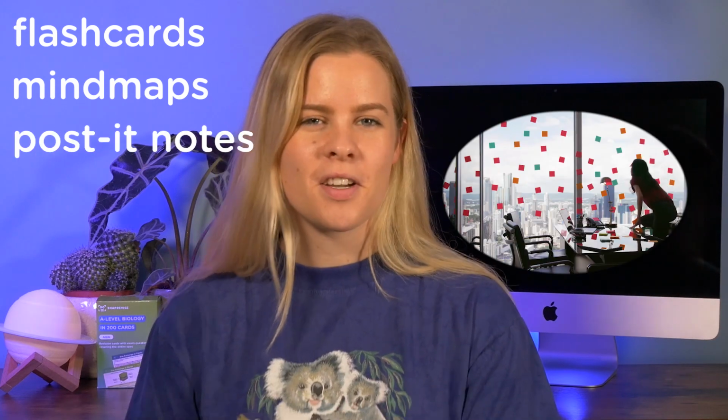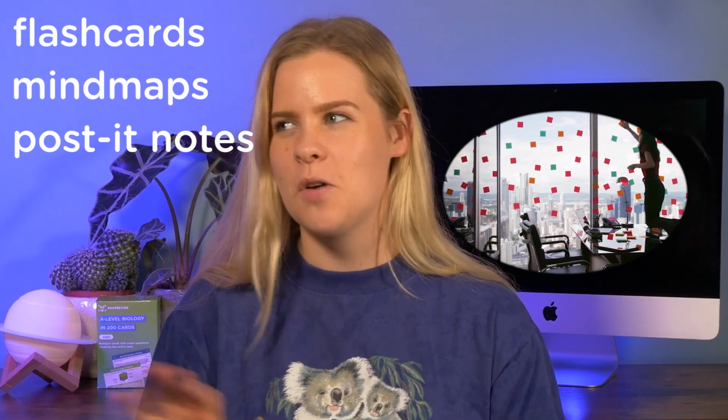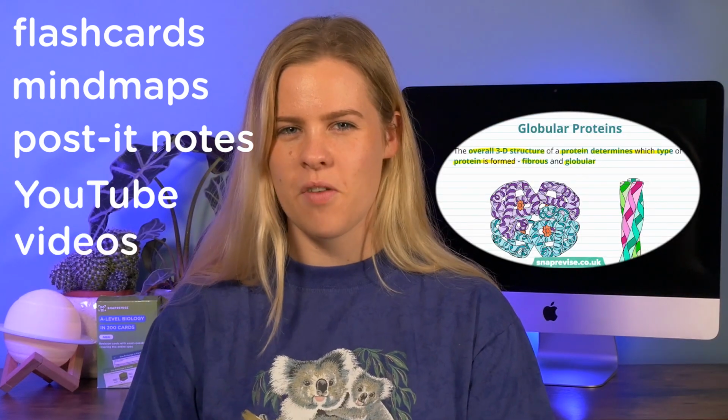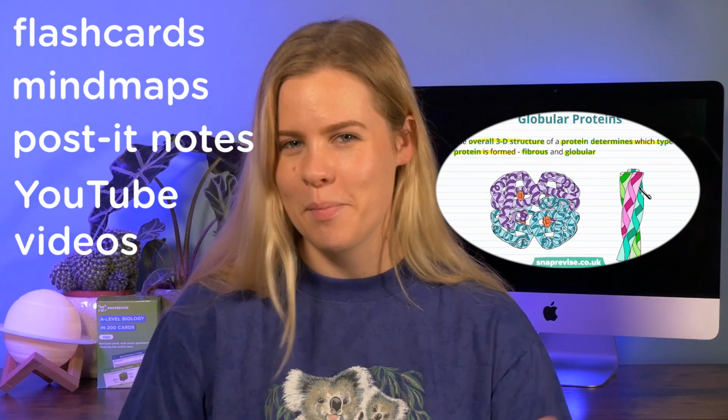Post-it notes that are different colours for your different A-level subjects, and you could put those up all around your house with small little reminders that just catch your eye as you're going about your daily tasks. You could also watch YouTube videos or any other kind of video and summarise the information within them using coloured pens in a mind map or in a poster.